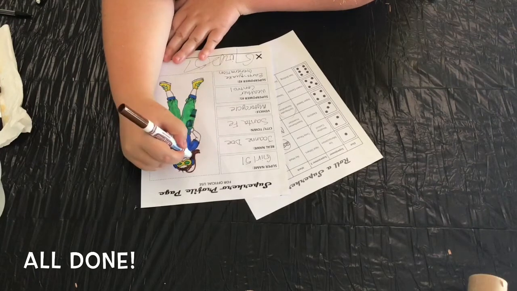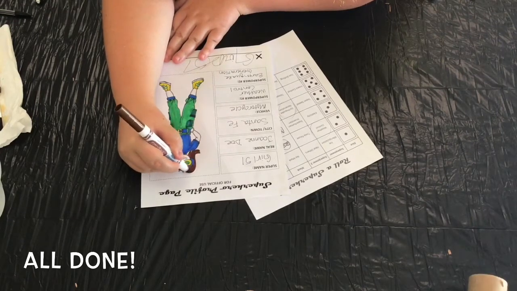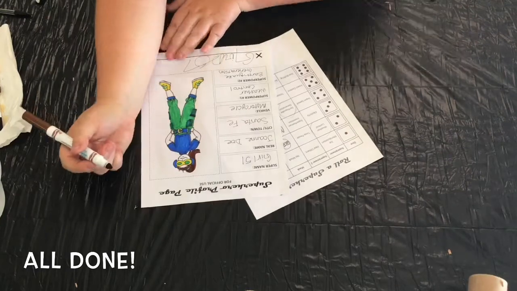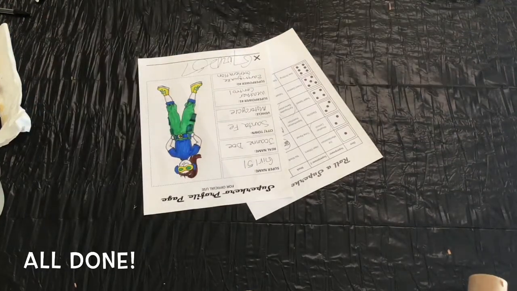Remember to keep your Roll a Superhero template on hand, because you can use it to create sidekicks for your main superhero or even supervillains.